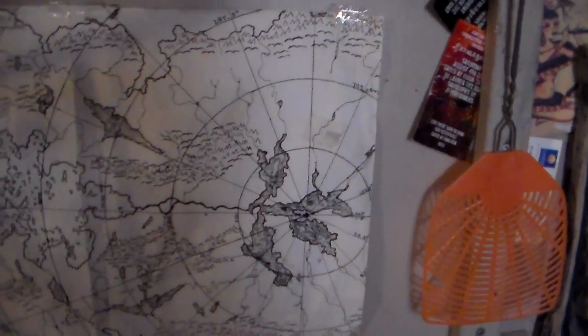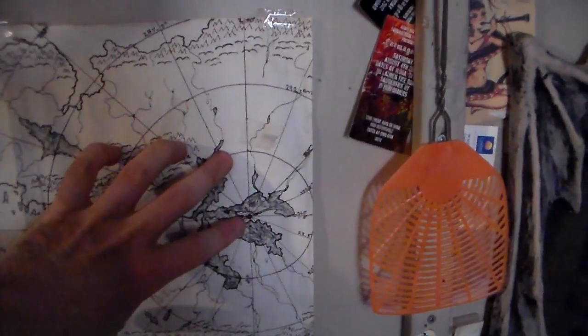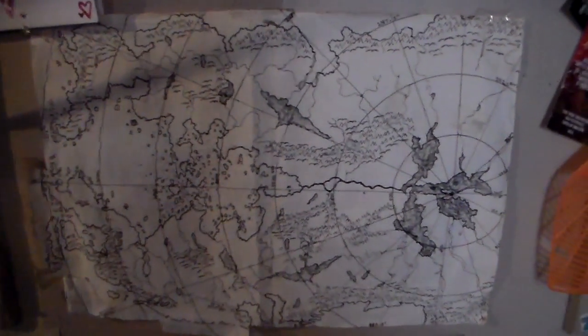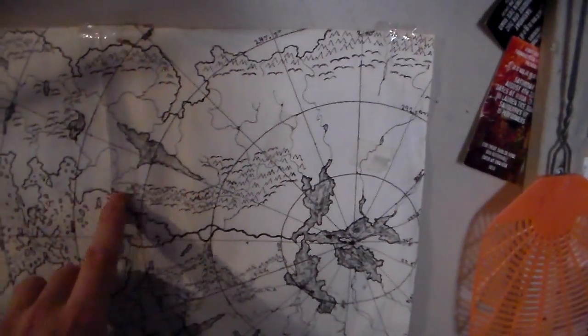Which was an old elven city, and that's where the elves thought the center of the disk was. They were wrong, but that's what they thought. And so these would show miles. I believe each segment is 500 miles.